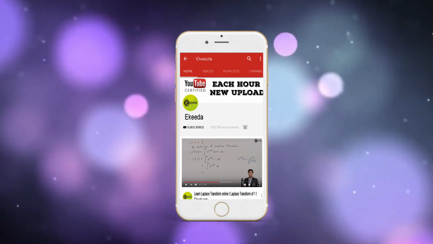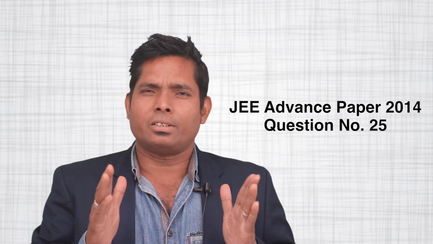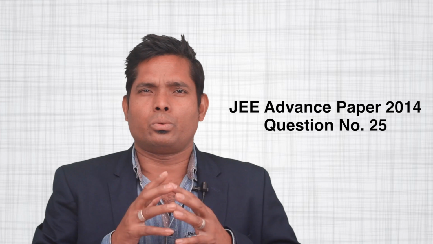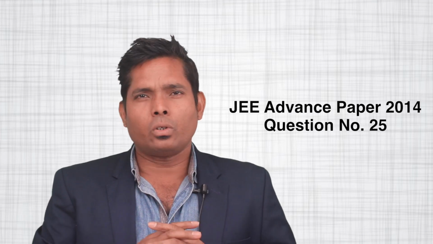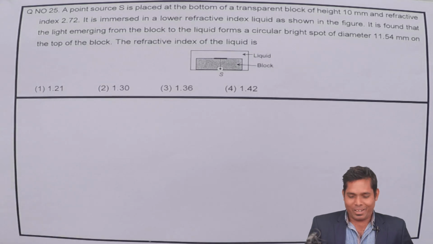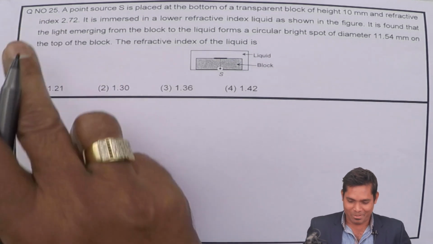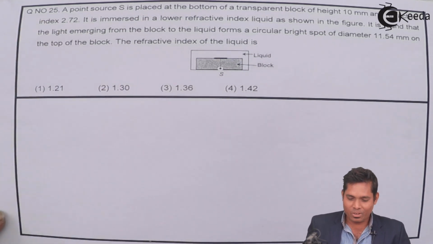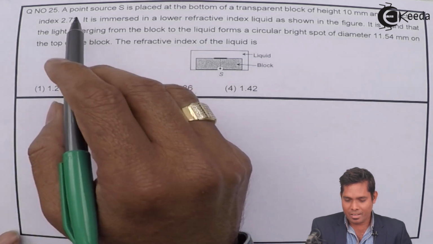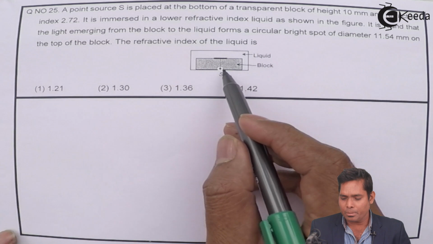Hello students, now let's solve question number 25 of 2014 JEE Advanced Physics Paper 2 Code 8. So let us start with question number 25. The question says a point source S. You can see here the point source.